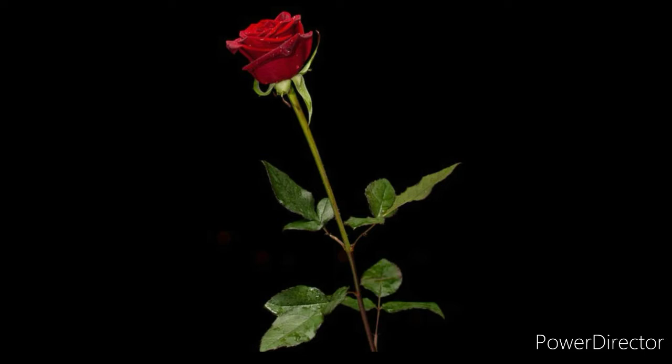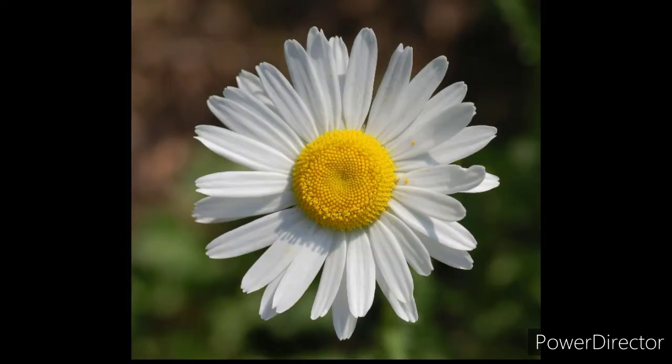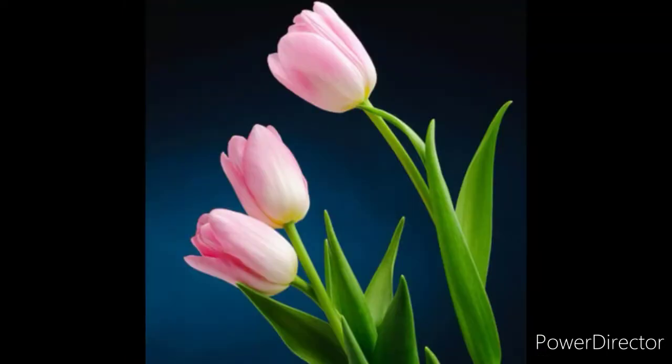This is a rose. It is red in color. This is a lotus. It is pink in color. It is our national flower. This is a daisy. It is white and yellow in color. These are jasmine. They are white in color. These are tulips. They are pink in color.